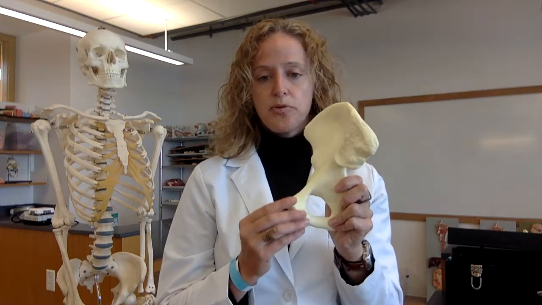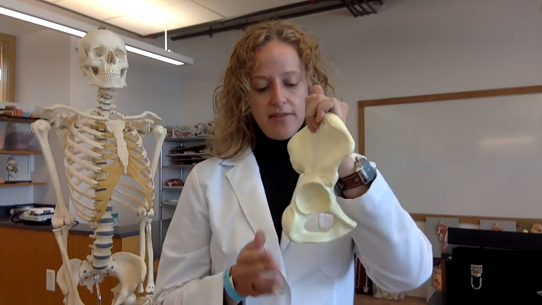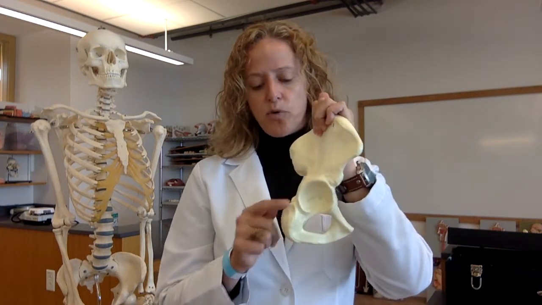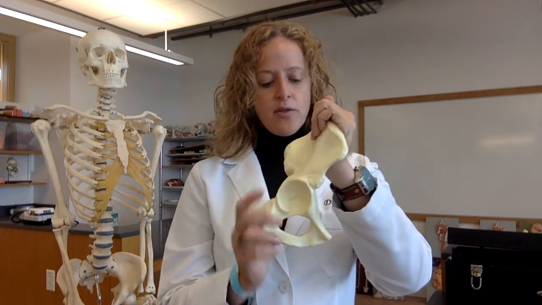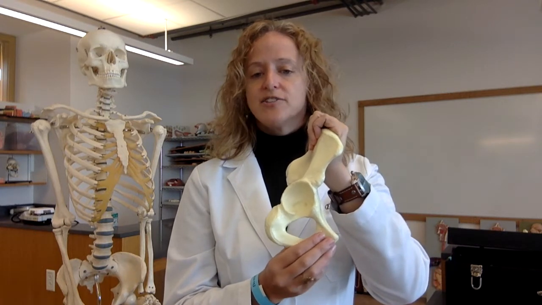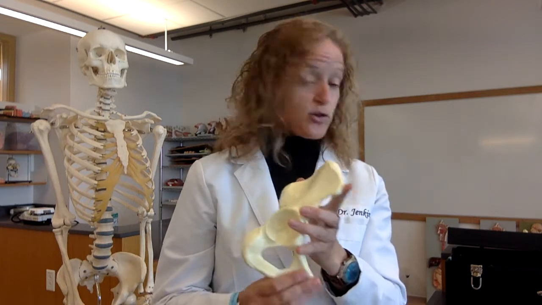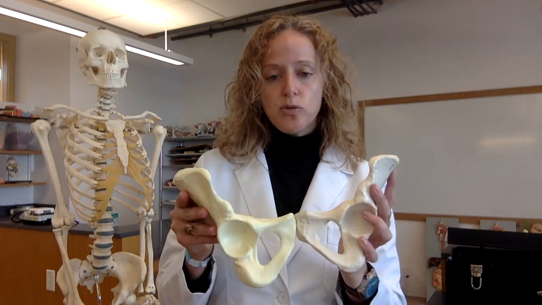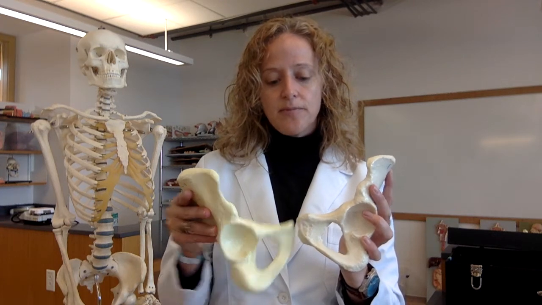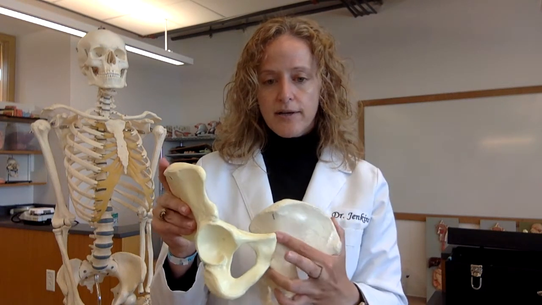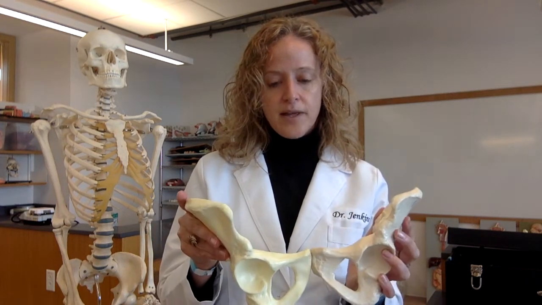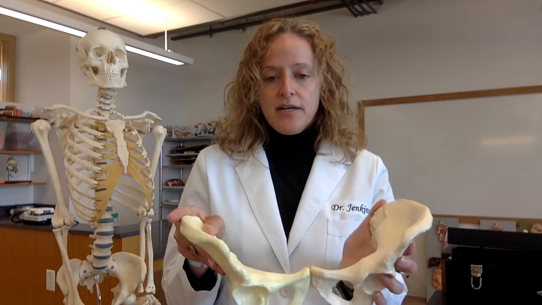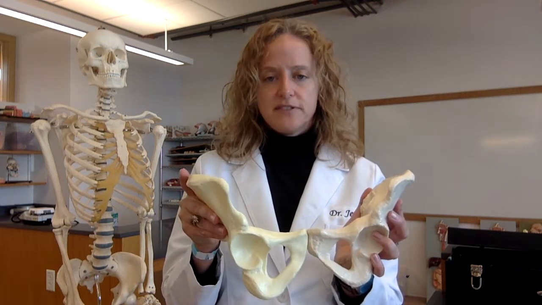Obturator foramen. I was getting ready to talk about the pubis bone. Here it is. Remember I said that the ischium was more irregular and bumpy? The pubis bone was more flat and smooth. It's in the front. But here's where we have the two pubic bones coming together. This pubic bone coming together with this pubic bone. That connection is called the pubic symphysis.